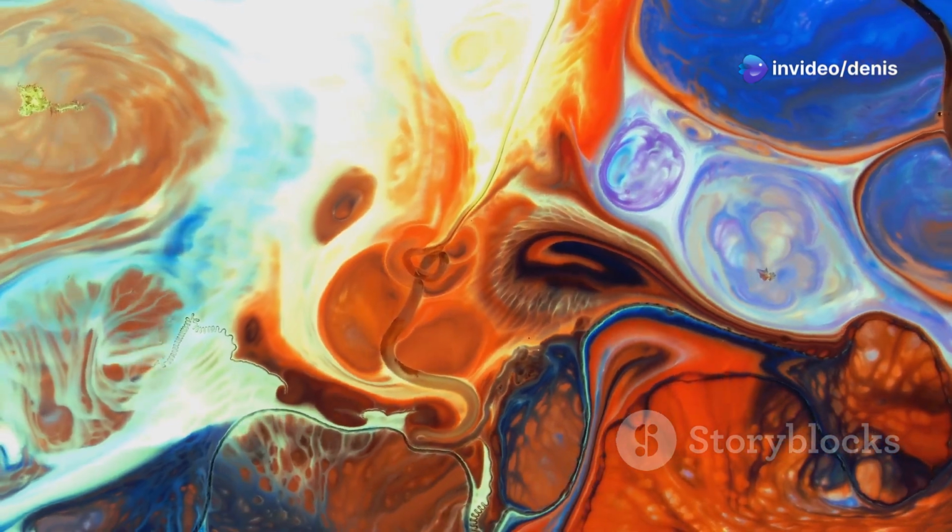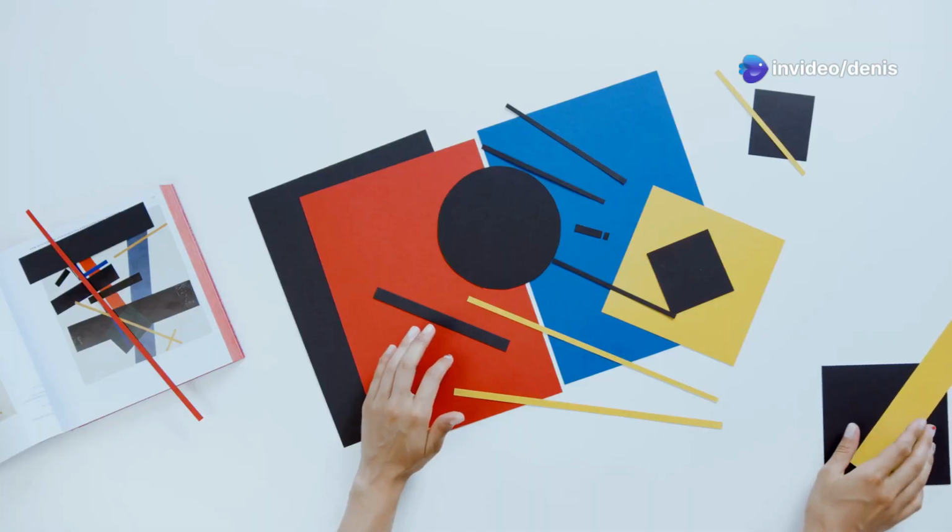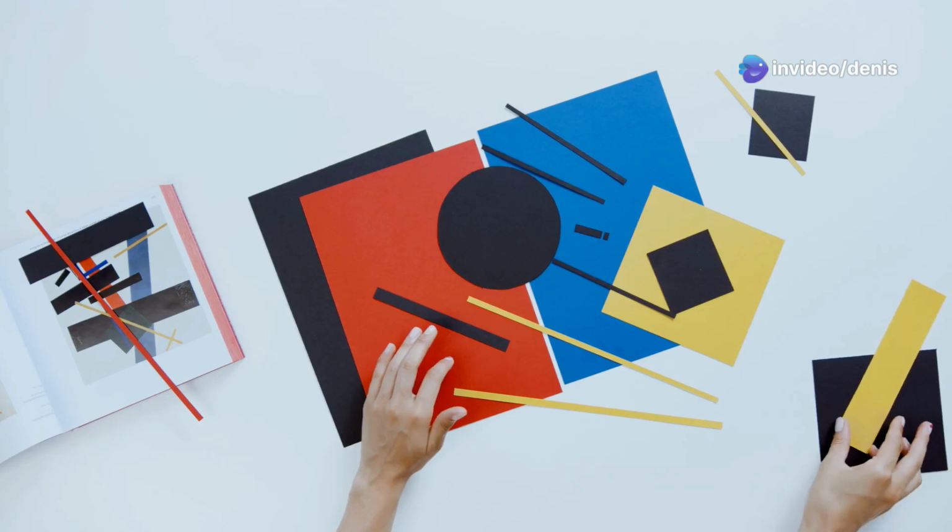Onto the top layer, the application layer. Here, create distinct geometric shapes like rectangles and circles. Use solid, opaque colors and masking tape for clean edges. Ensure these shapes have clear, defined boundaries to emphasize structure.